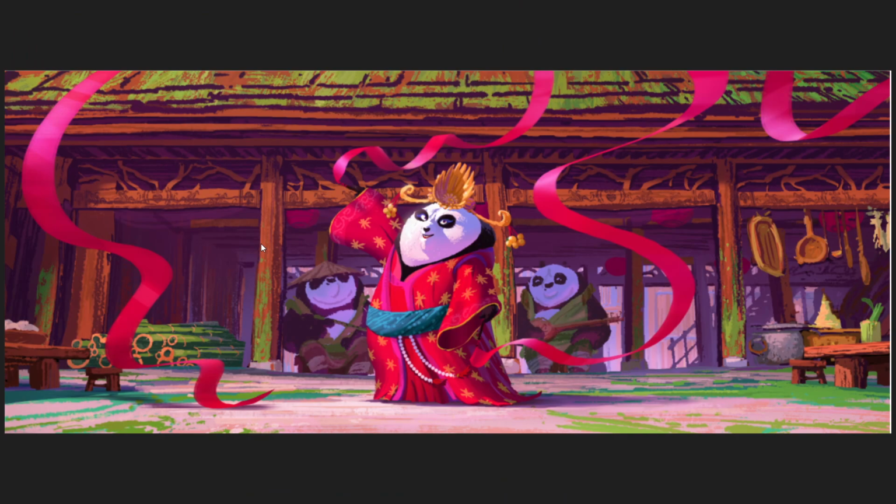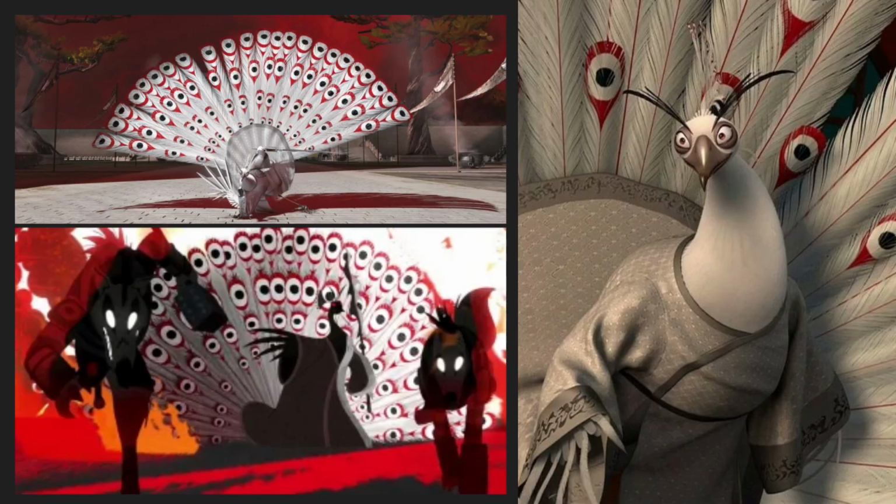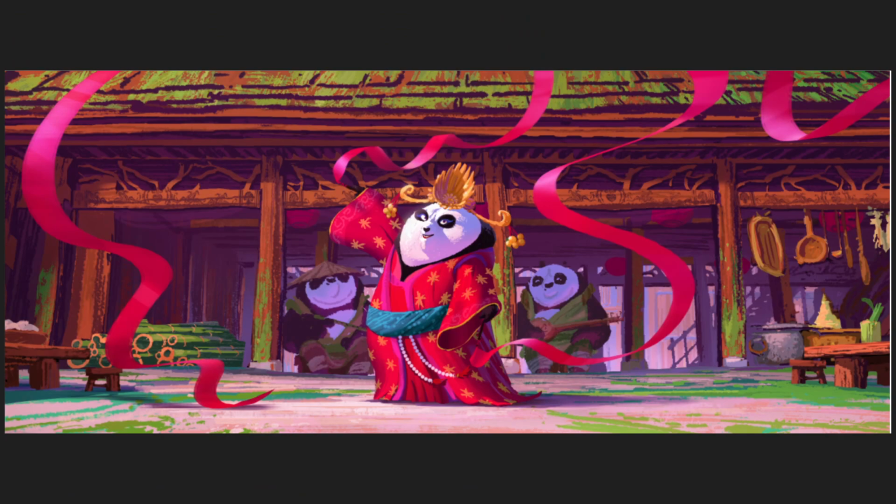On the other end of the spectrum, we have this panda ribbon dancer. It's warm reds. It's very welcoming. Even this wood is a warm color. The grass is a warm color opposed to a cold green color. So that adds a very welcoming feeling into this piece.